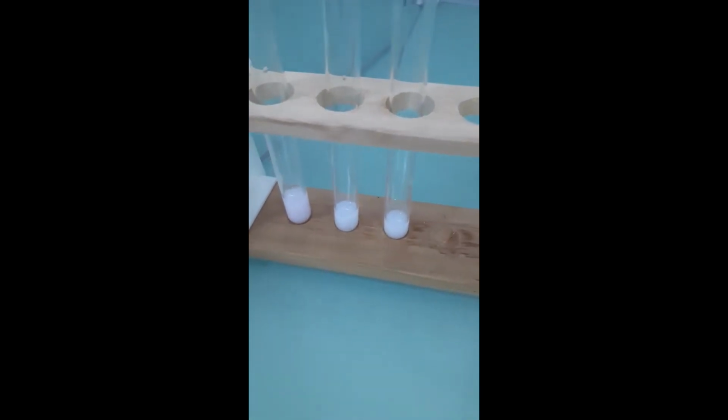Good. So those are the 3 test tubes from the left: carbonate, sulfite, sulfate. Now we're going to test the solubility of these 3 precipitates with HCl. So that's what's going to be added now. Carbonate.